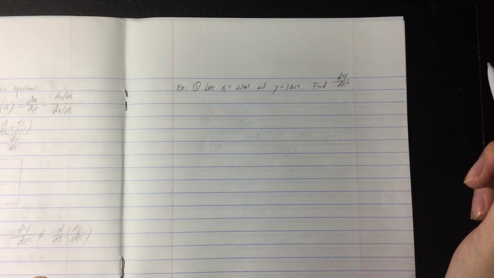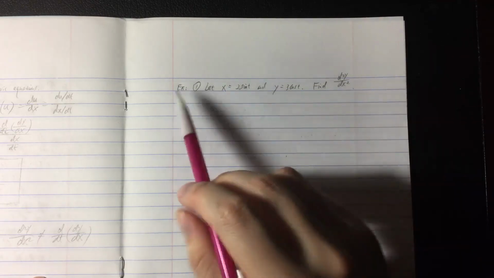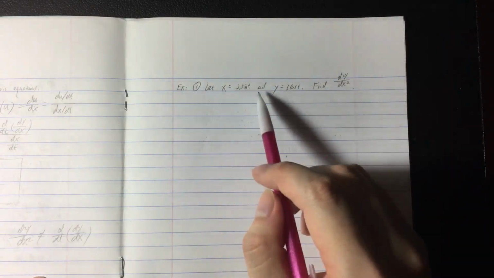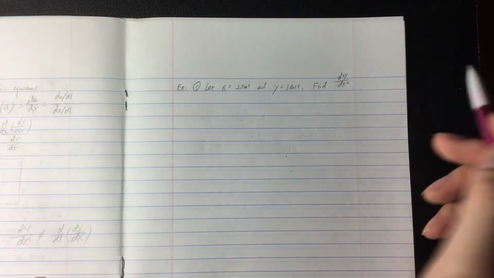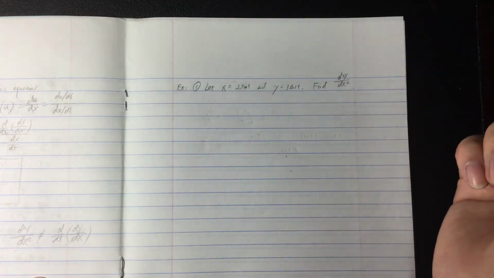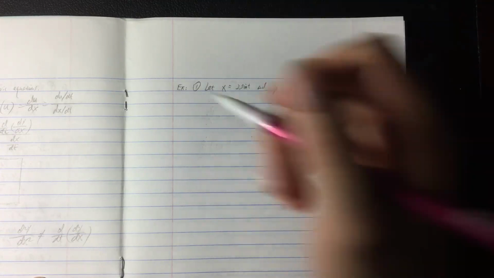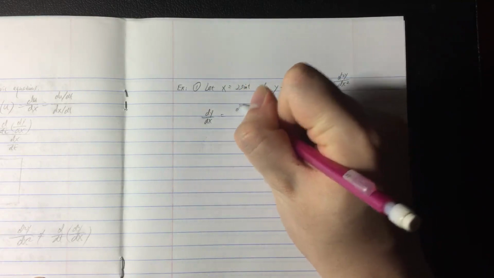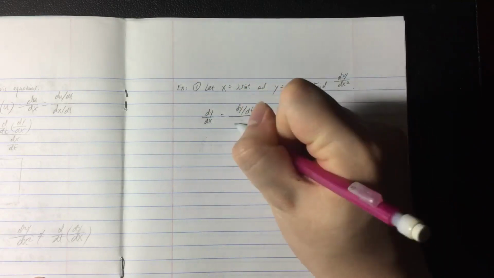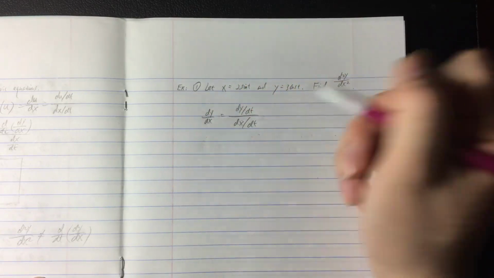Next, let me show you an example about the second derivative. Let x equal to 2 sine t and y equal to 3 cosine t. Find the second derivative, d squared y over dx squared. In order to find the second derivative, let's find the first derivative first. dy over dx is dy over dt over dx over dt.